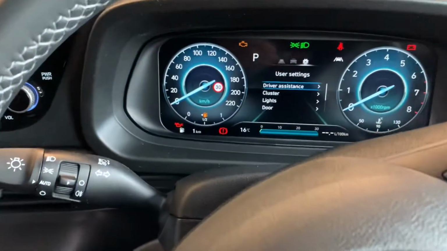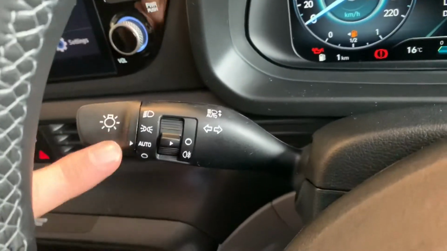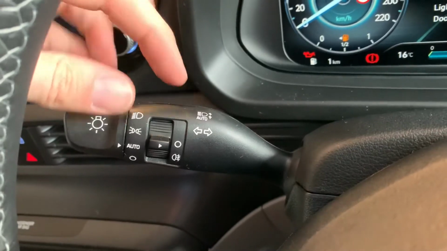Brian here. So we had a customer, we're in an i20. There are two auto functions on the light stalk. So there's one here and there's one here.